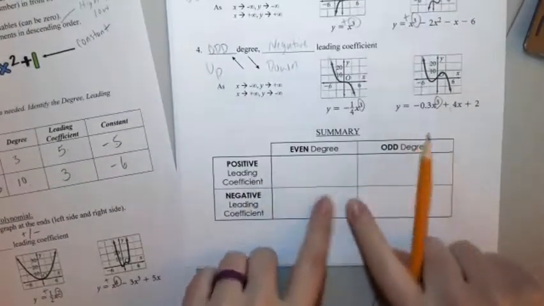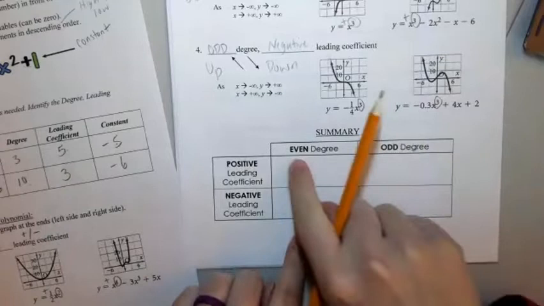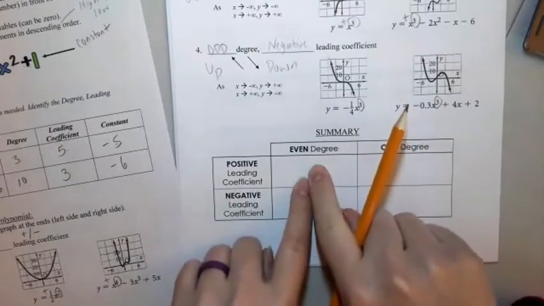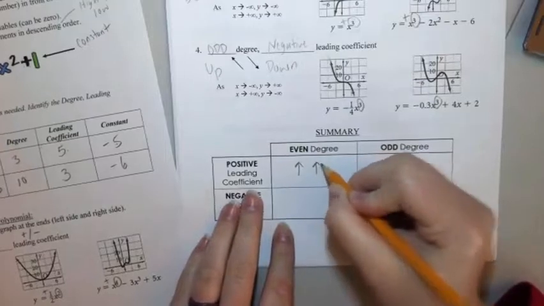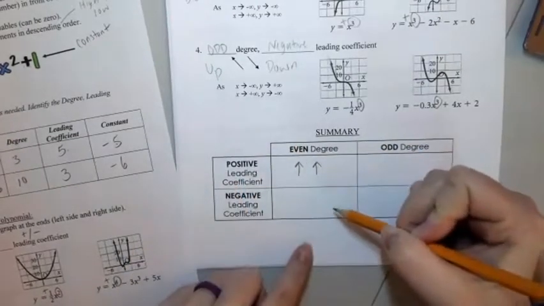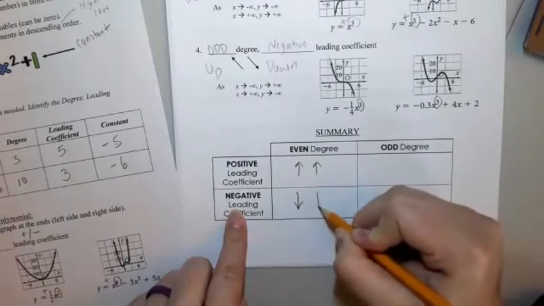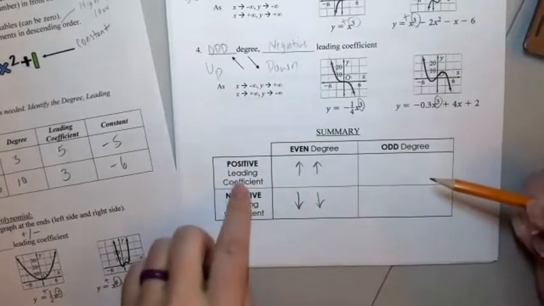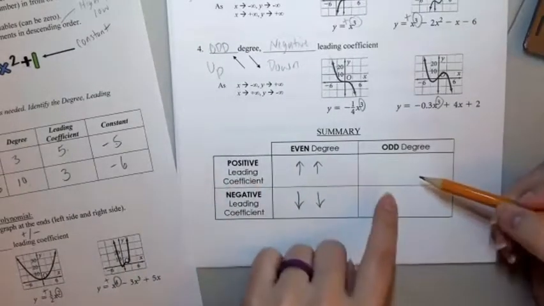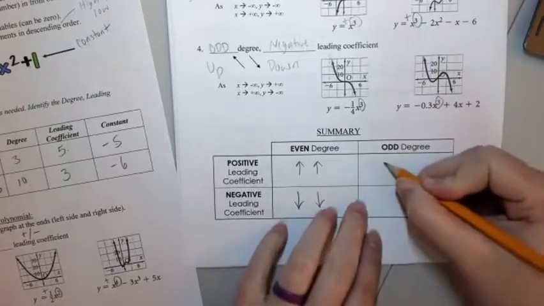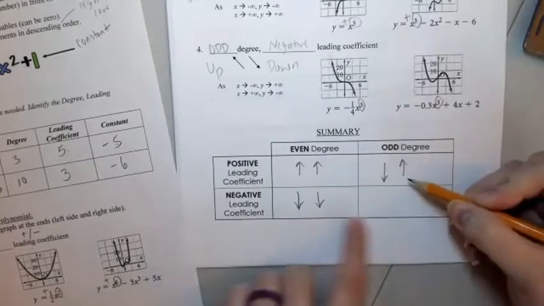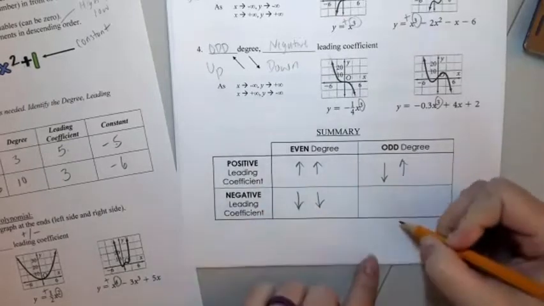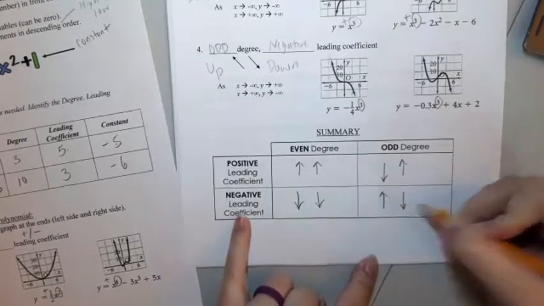So at the bottom of the page, we're going to kind of create a summary. In this box, for a positive leading coefficient, even degree, I'm going to put up, up, even degree, the arrows point the same way. When it's negative, I'm going to put down, down. Positive, odd, this is the one where it's increasing. So it would start pointing down and then go up. And odd, negative, they're going to go opposite directions. It's going to be up and then down.